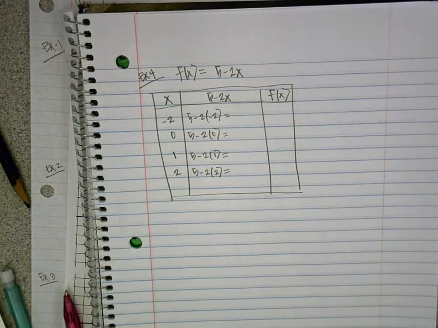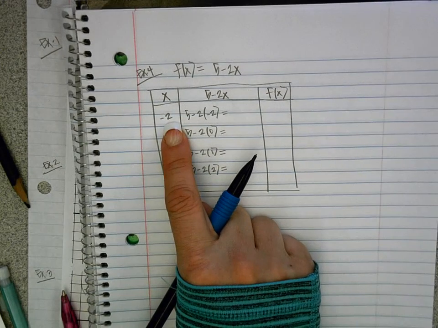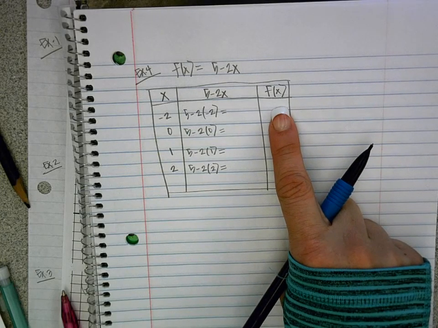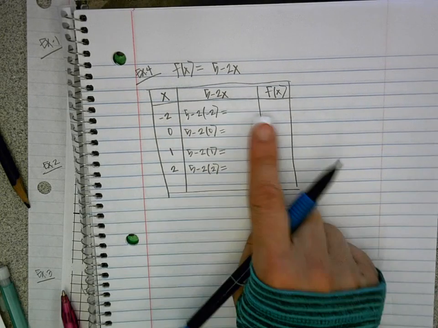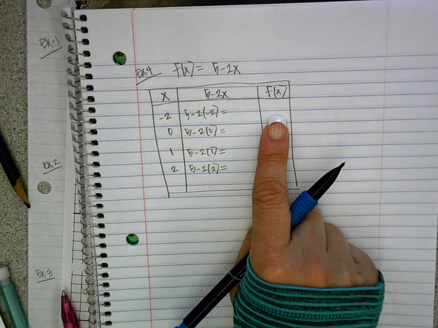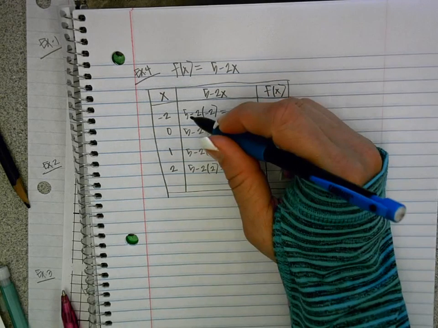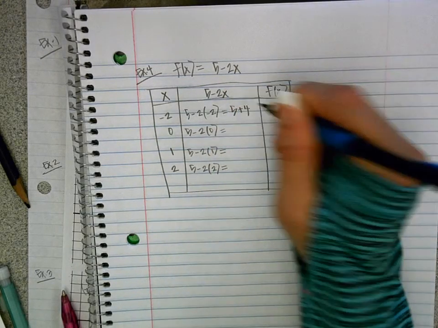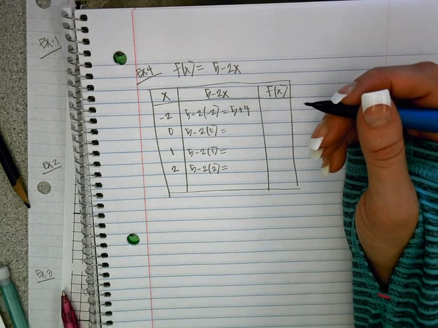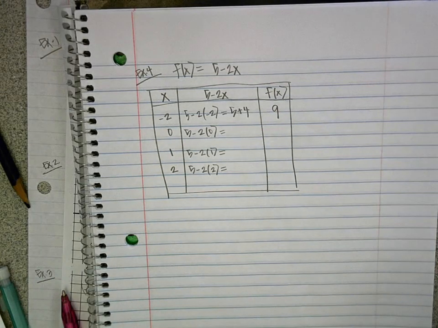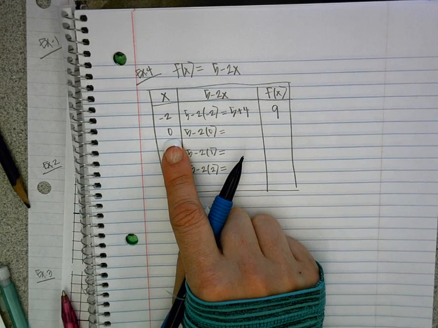Okay, so if I have an input of negative 2, what is my output, Adon? Input negative 2, what is my output going to be? Negative 3. No. Okay, so if we work this out, negative 2 times negative 2 is positive 4, so 5 plus 4 gives me, Adon? 9. Thank you. Okay. Now, let's try the next one.